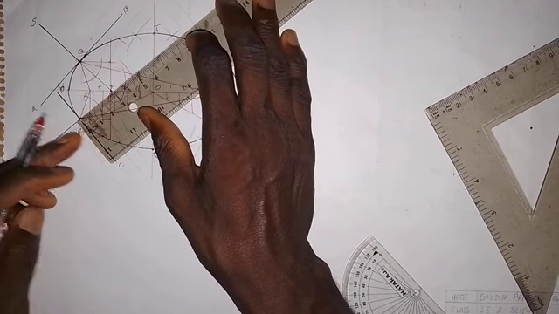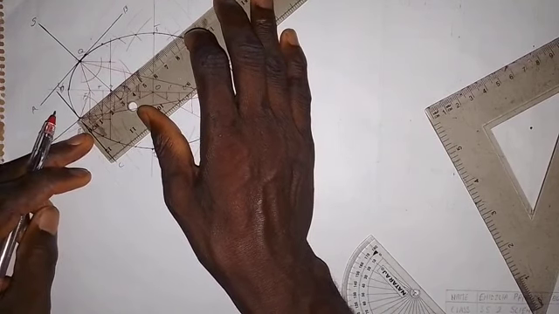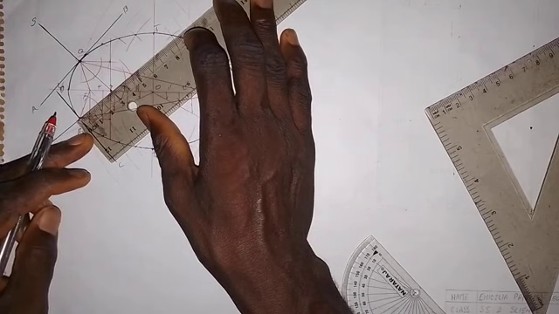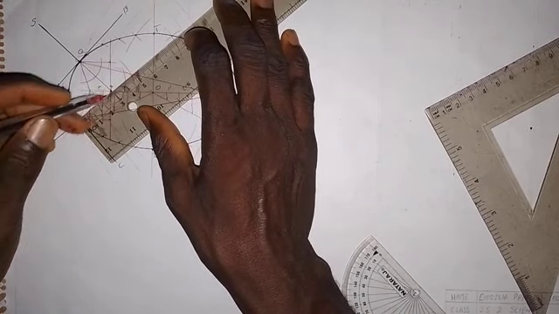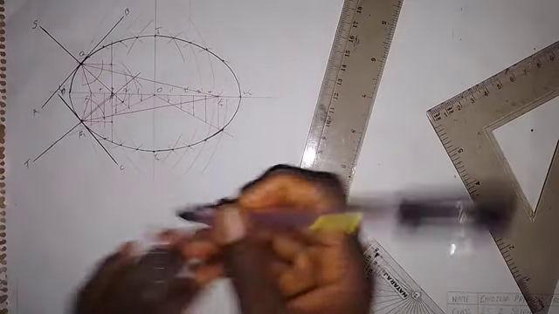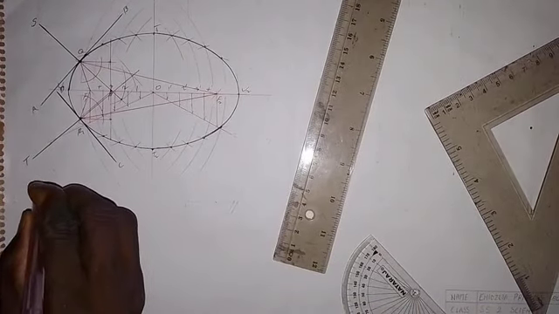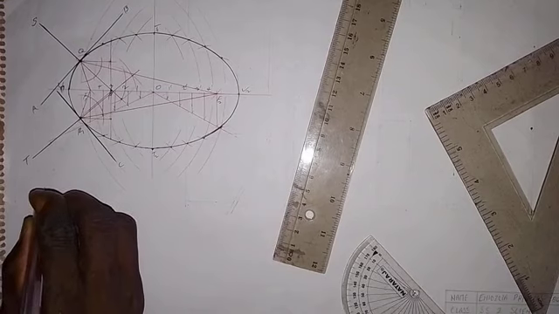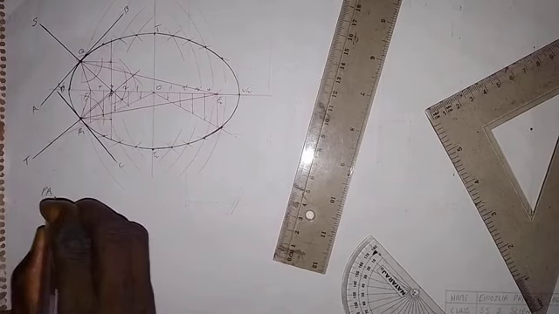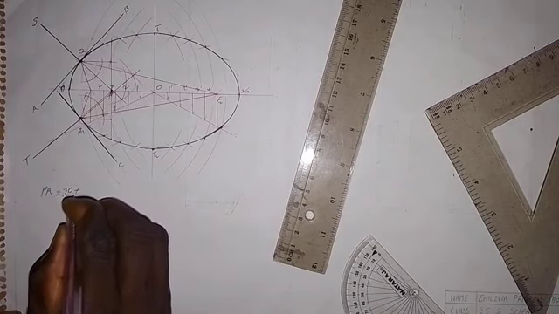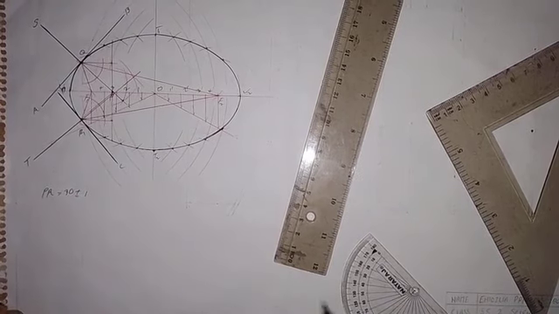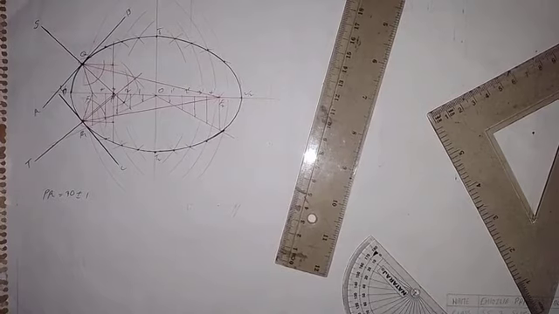From here to here gives me 30 millimeters. So PR is equal to 30 plus or minus 1. That's how we state it.